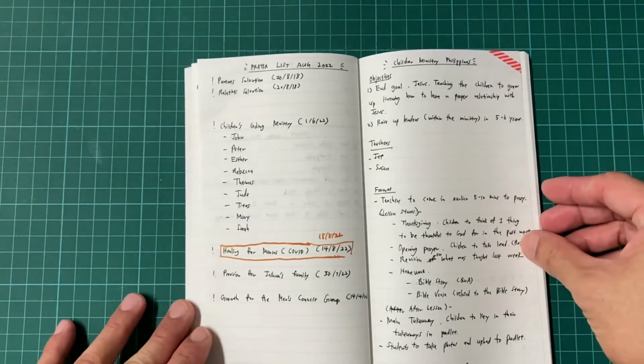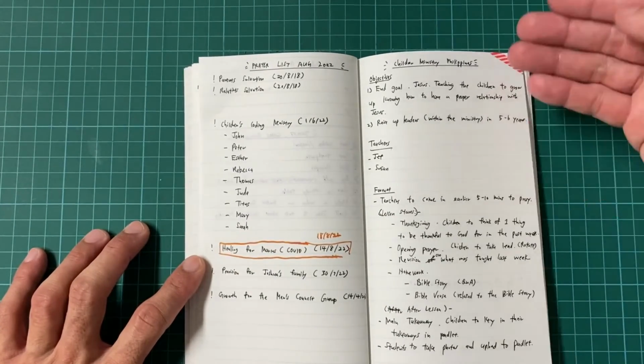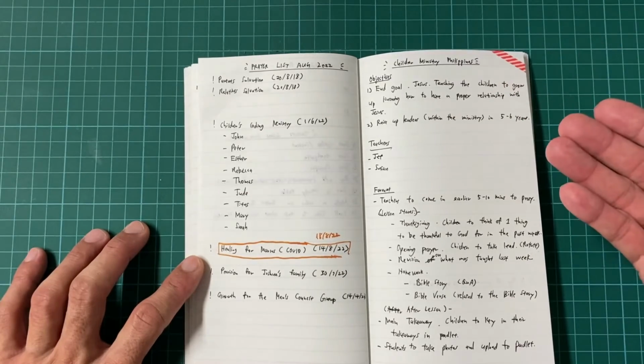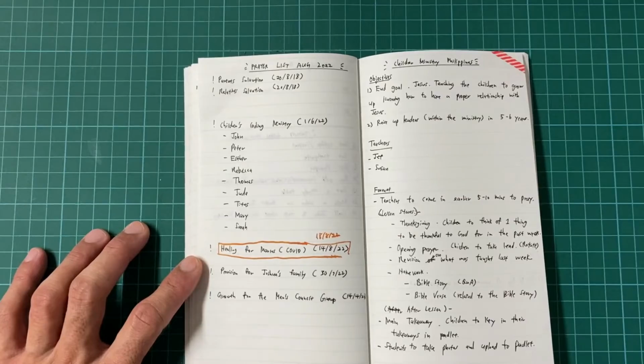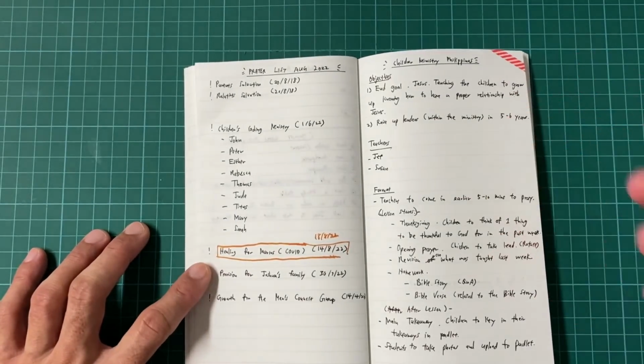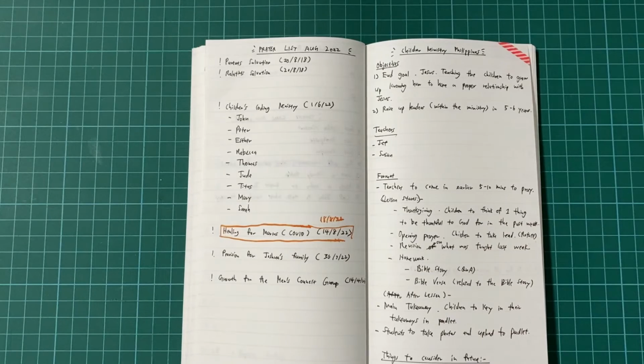You are at your page, and you can use different washi tape designs to denote different categories. So it's up to you to be creative, up to you to be innovative, to come up with different systems that you can use to make your planning more effective and more efficient.